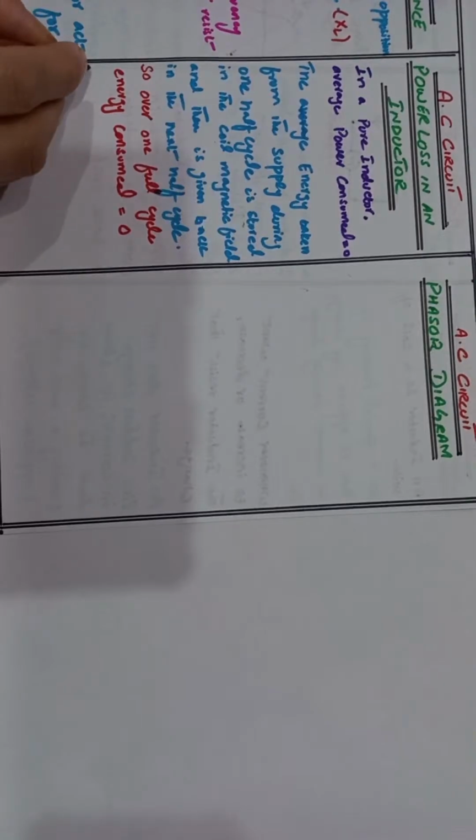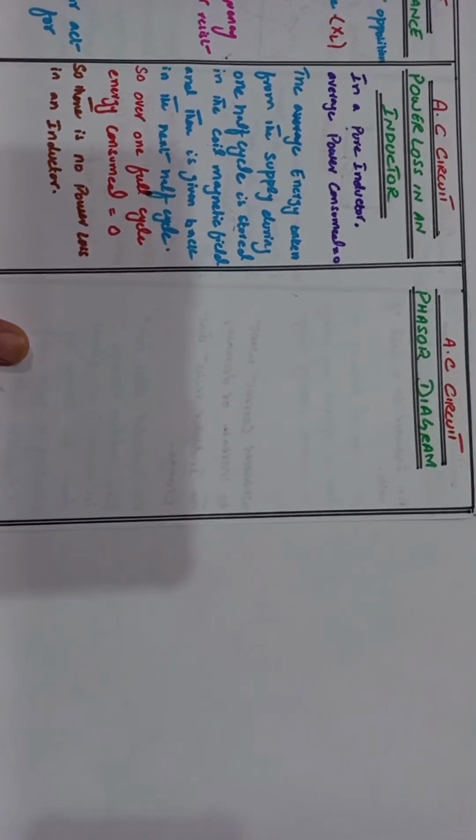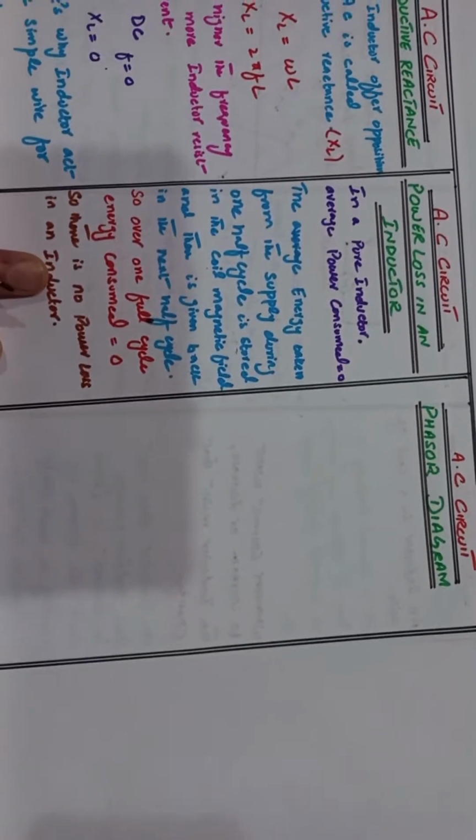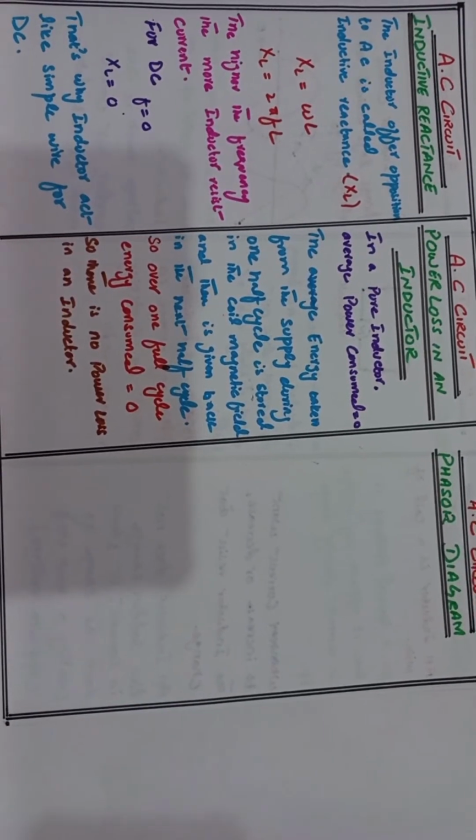So there is no power loss in an inductor. That is, we discussed the inductive reactance and power loss in an inductor.